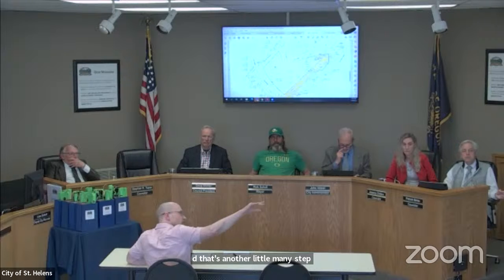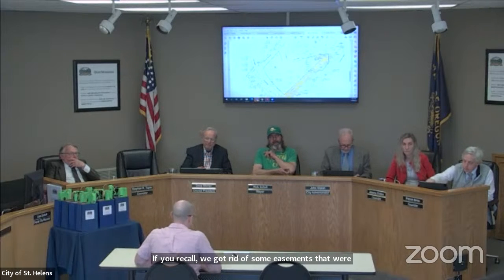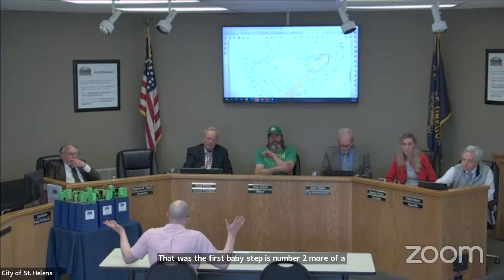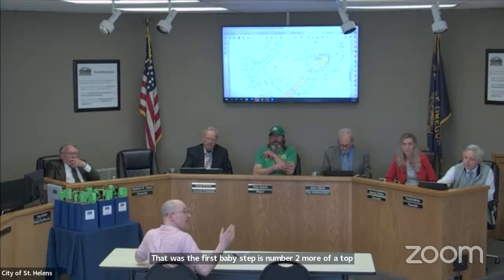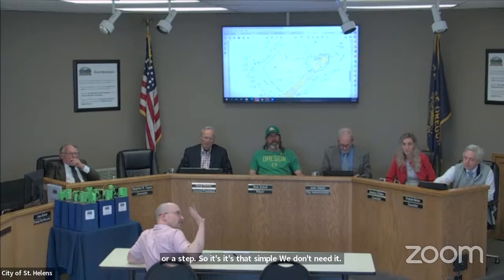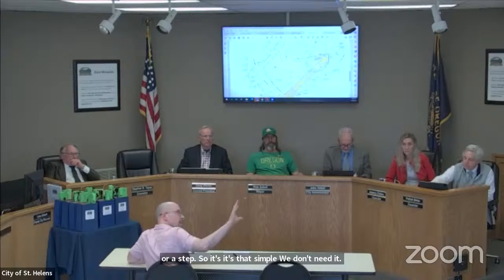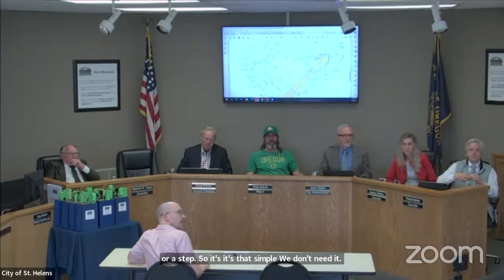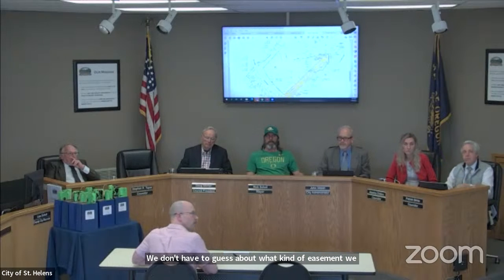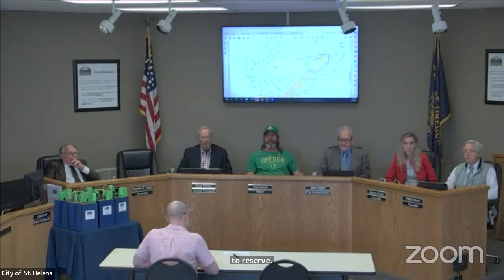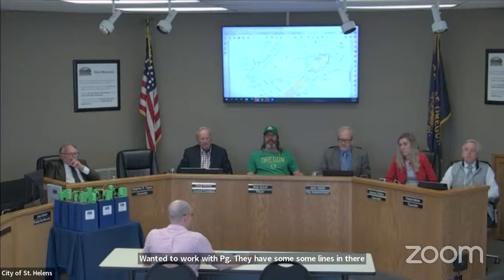If you recall, we got rid of some easements that were unnecessary. That was the first baby step. This is number 2, more of a toddler step. It's that simple. We don't need it. The great thing is that because it's been so thoroughly surveyed, we don't have to guess about what kind of easements we need to reserve. We'll have to work with PGE, who have some lines in there. I just wanted to prime you on that.